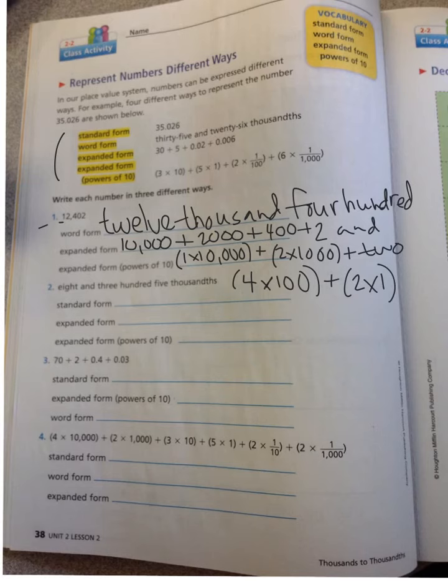So if you actually multiply these, you'd still get that answer, because 1 times 10,000 is, sorry, 10,000, plus 2 times 1,000 is 2,000, and so on. So go ahead and give this a try. As a decimal, it's just a little bit different. Let's go ahead and look at expanded form powers of 10 as a decimal.